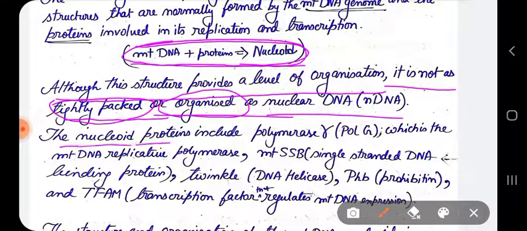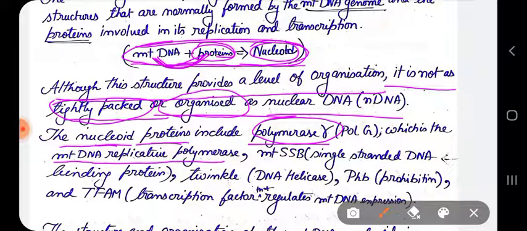The nucleoid proteins, that means the proteins which are involved in forming the nucleoid by interacting with the mitochondrial DNA, include polymerase gamma. Polymerase gamma is the main polymerase for mitochondrial DNA replication. The single-stranded DNA binding protein, which is found within the mitochondria, also binds with the mitochondrial DNA to form that nucleoid structure.